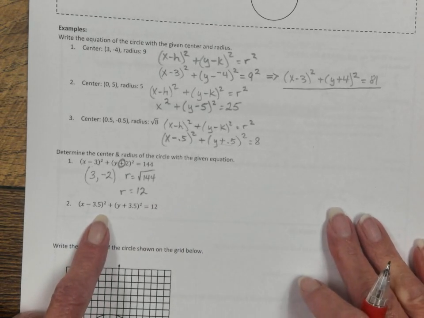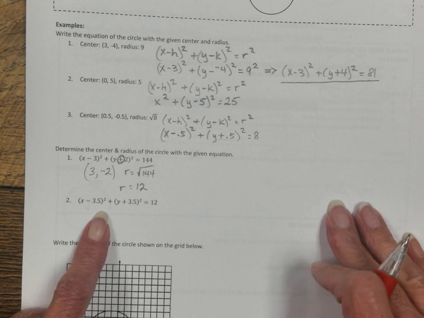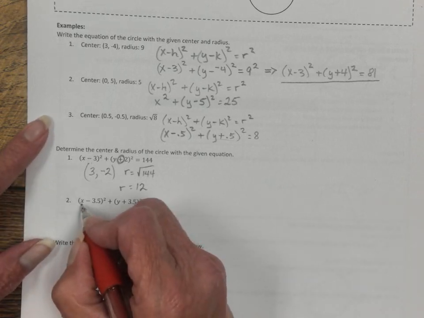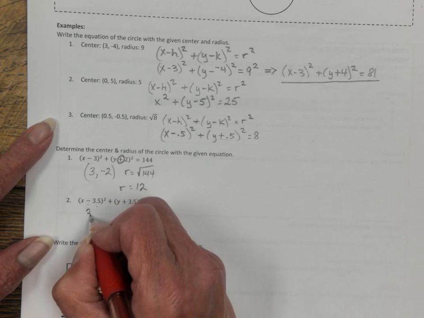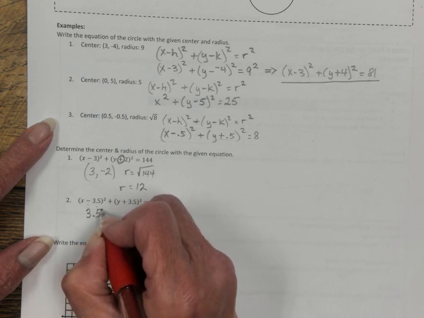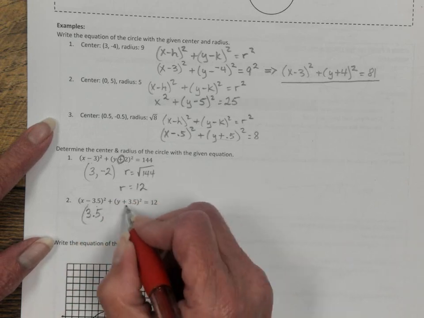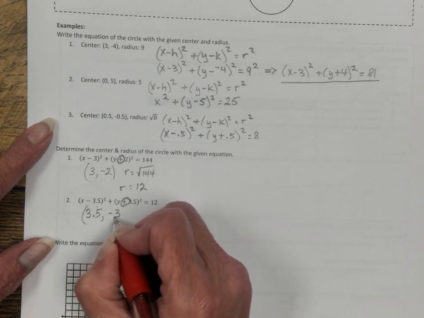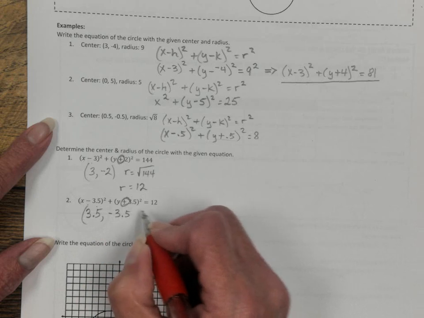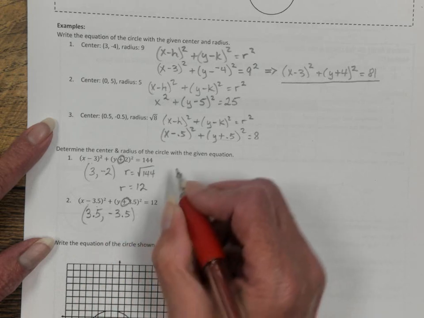Looking at the next example, we again have x minus 3.5. So 3.5 had to be positive. And then this had to be negative coming in, because I had multiplied it by a negative. That is my center.